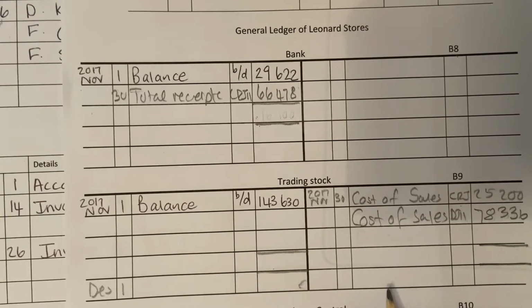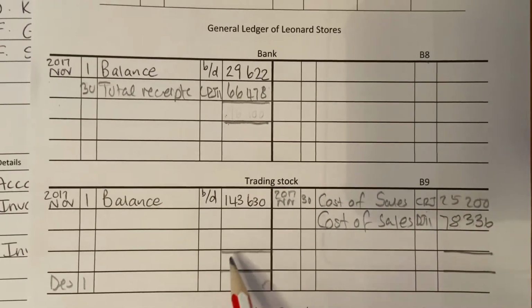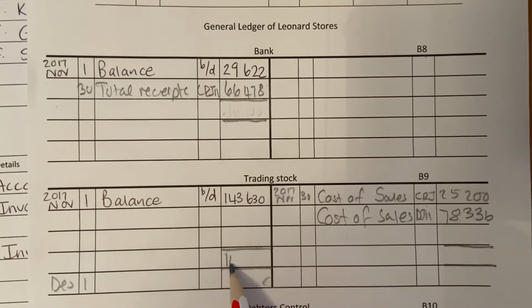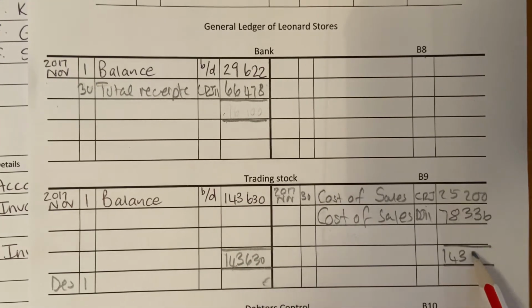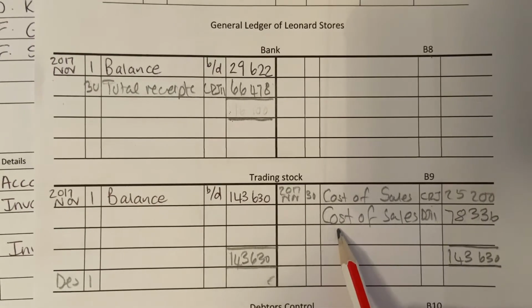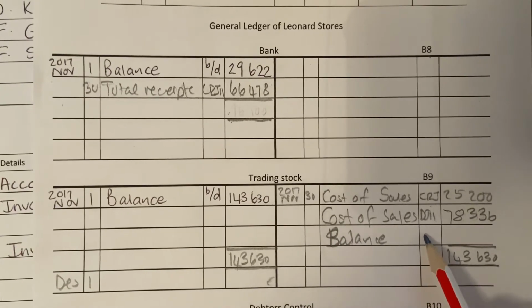Do you agree? Right, so how do we balance trading stock? We add up the biggest side, and it's definitely on this side, 143,630, and then this is going to be the balance. Sorry, I'm thinking Afrikaans, writing English, other way around.